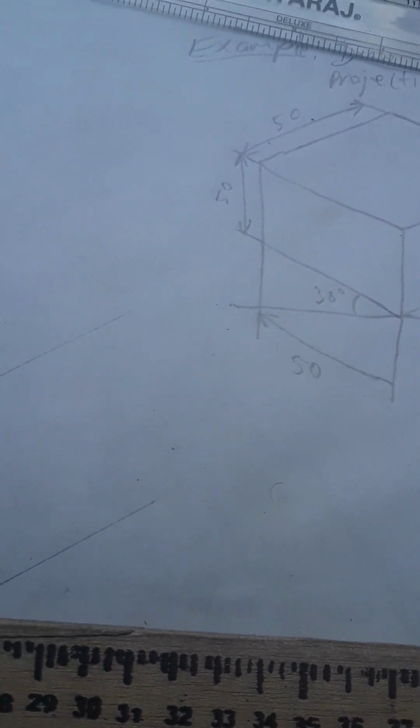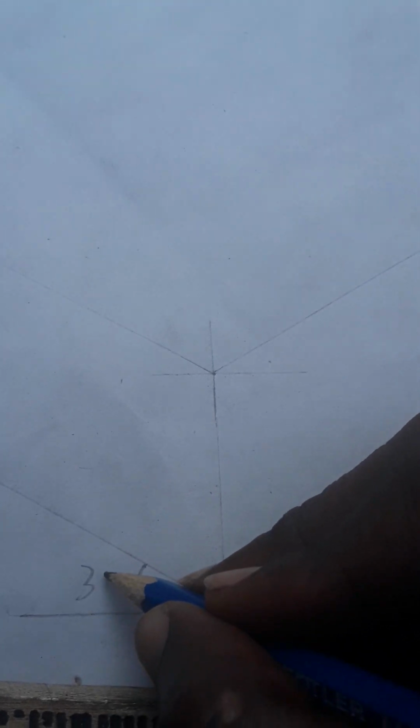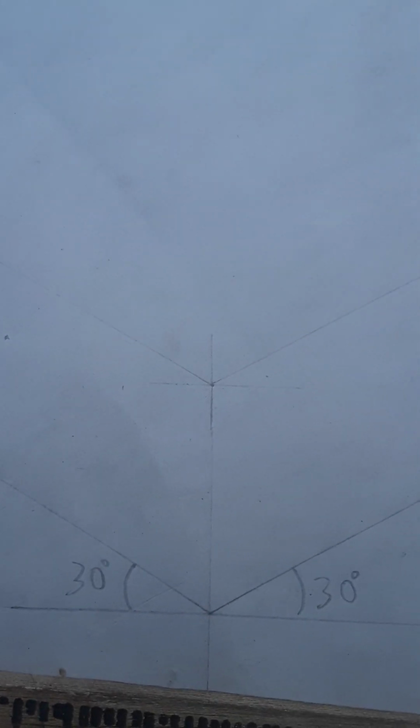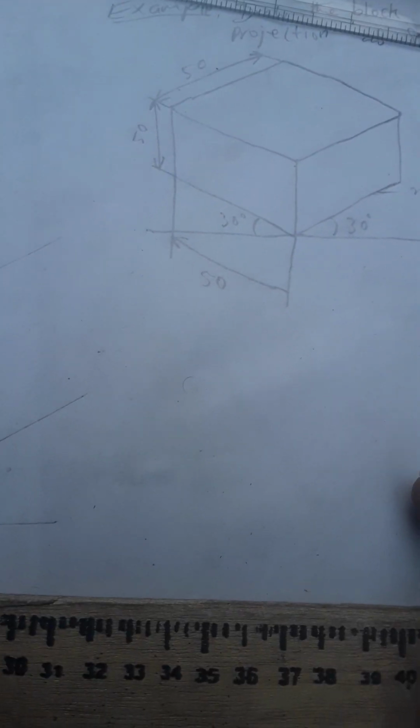So let us continue. Like I earlier told you, this is 30 degrees. You should know that this is 30 degrees now. This is also 30 degrees, just like the shape here. So what you're going to do now is to work on what you have.